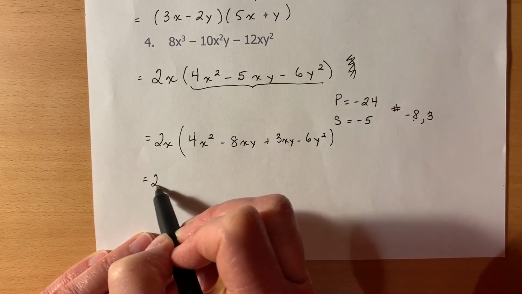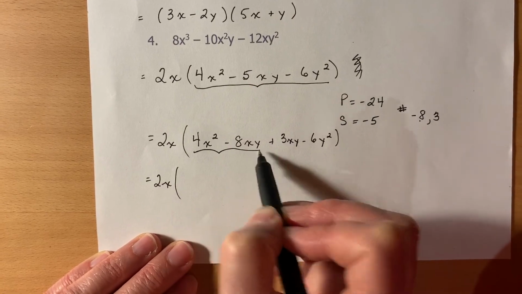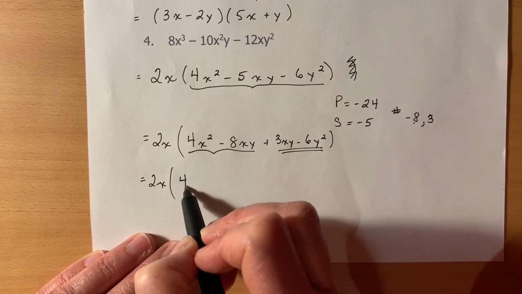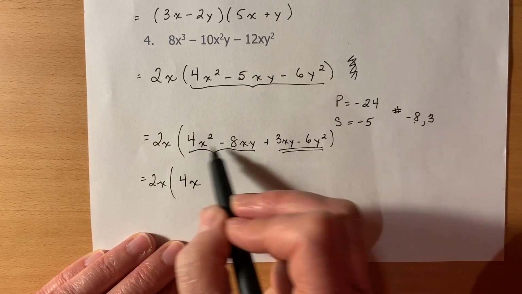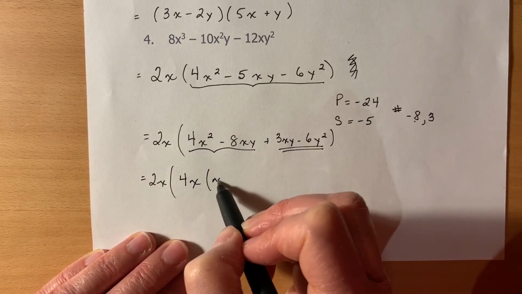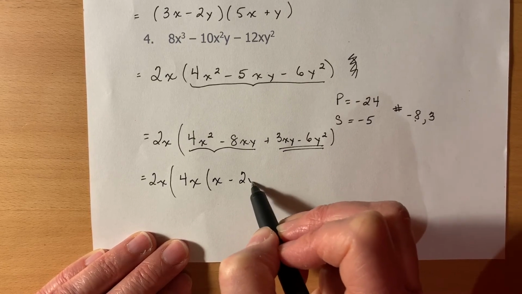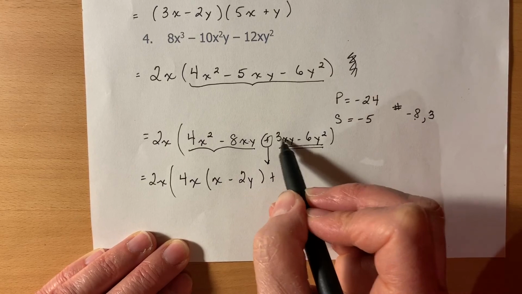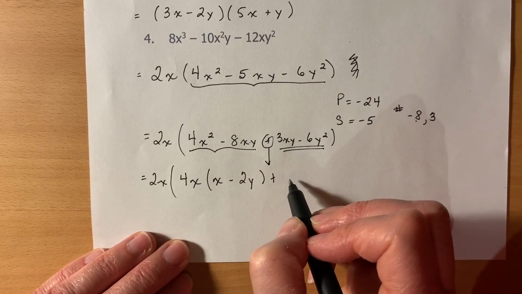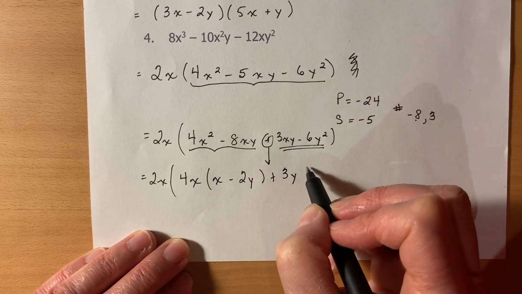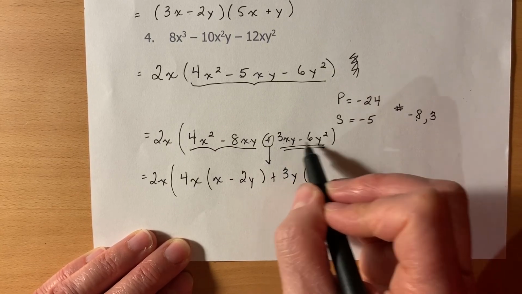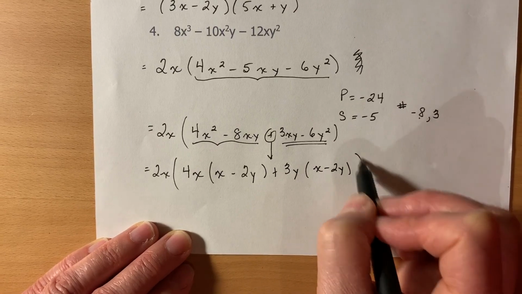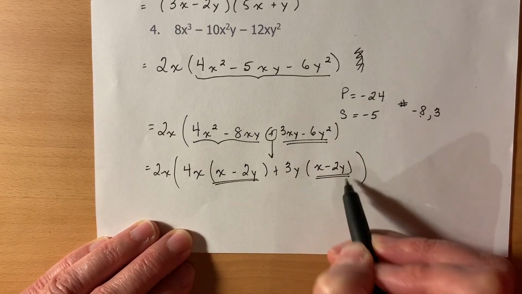Again, I keep my common factor there. I'm going to group these two together and these together, looking for what's common. So between the 4 and the 8, 4. X is present in each. Divide them each by 4x, so I get x minus 2y. Bring down the sign. Look for what's common here, which is 3y. Divide each of these terms by 3y, so I end up with x minus 2y. I'm feeling pretty confident because these are the same.